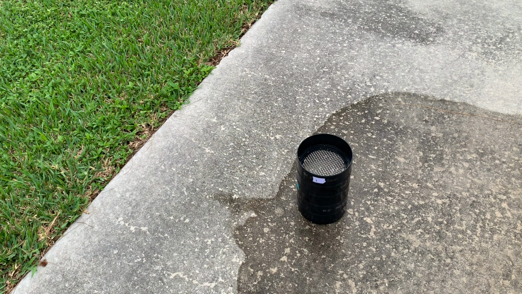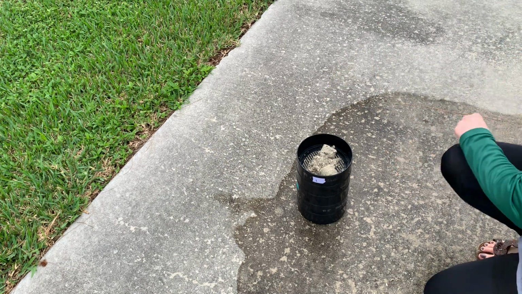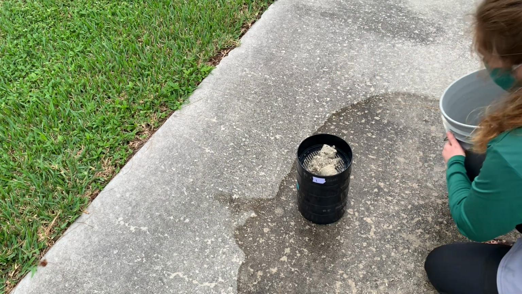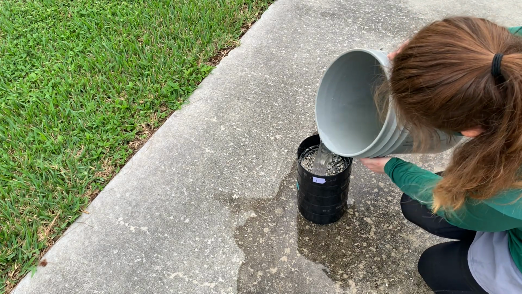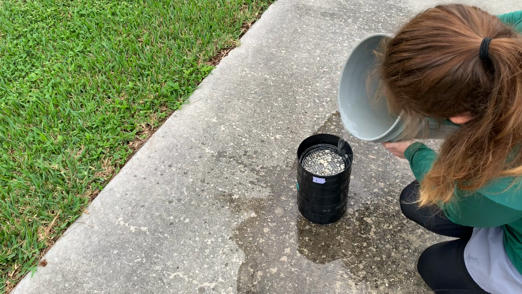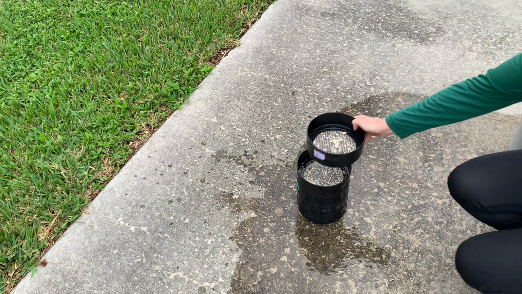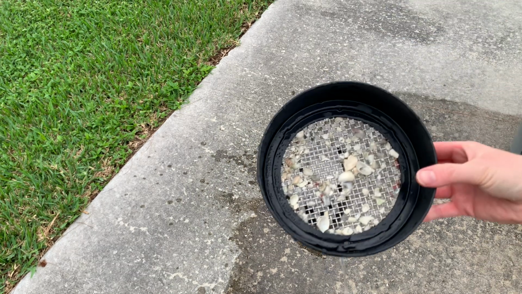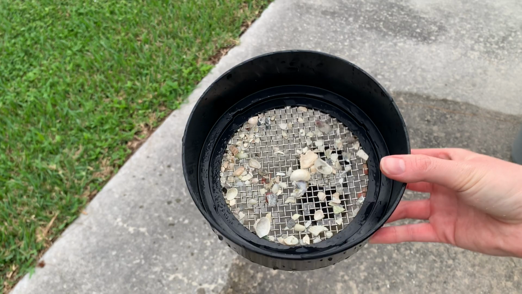Now let's look at the particle sizes for sample number 2. Here's our largest size class. These are the coarse shells.